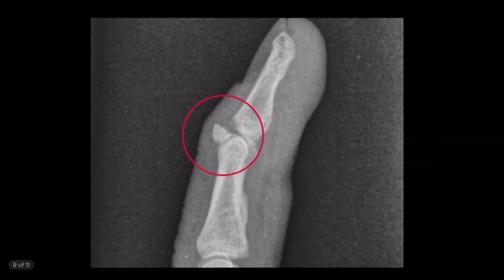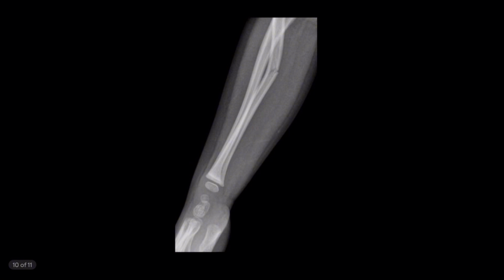In the third x-ray, a small chunk of a bone attached to a ligament has separated off the main body of the bone itself. So it's your avulsion fracture. In this particular fracture, the fracture on the bone has occurred on only one side of the bone. So it's an incomplete fracture called a greenstick fracture.